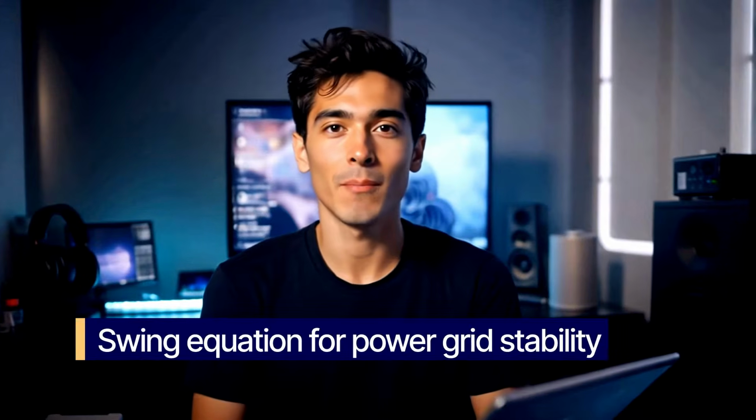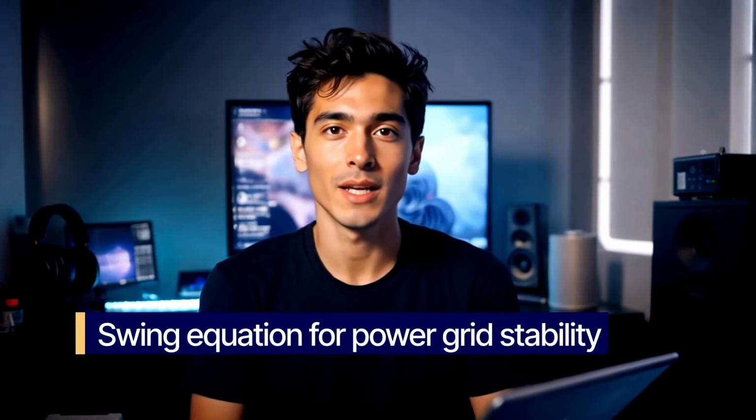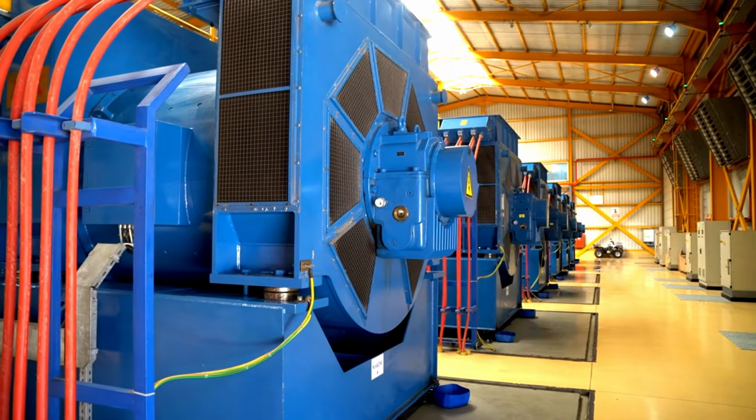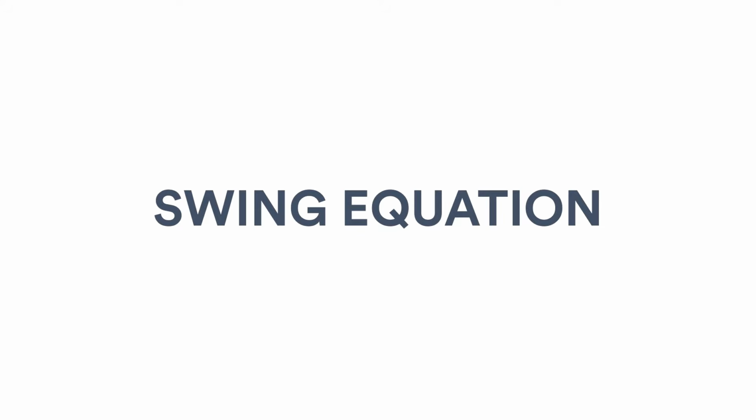Have you ever wondered how power systems stay stable when something unexpected happens, like a sudden fault or a big load switching on? The answer lies in how generators respond and how we predict that response. At the center of this is a powerful tool called the swing equation. In this video, we'll break it down step by step so it makes complete sense.